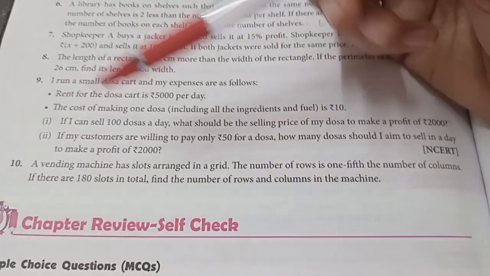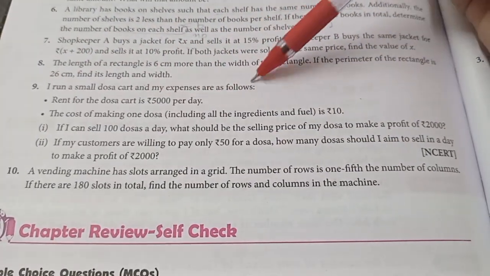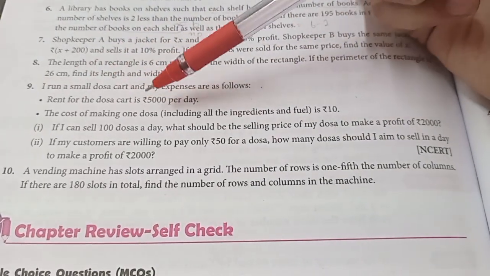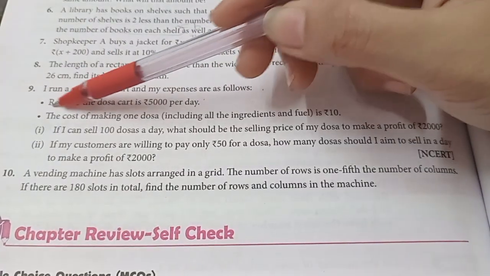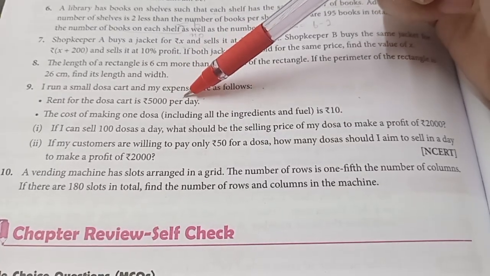Okay, now come to question number 9. I run a small dosa cart and my expenses are as follows. Rent for the dosa cart is rupees 5,000 per day. What was the rent that you have to pay each and every day? That was rupees 5,000. Okay, this is given.